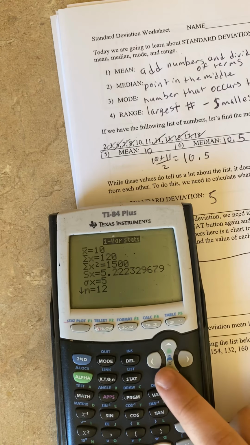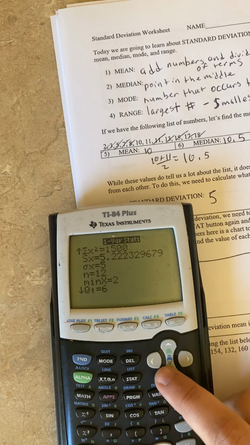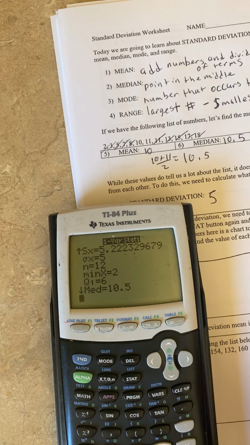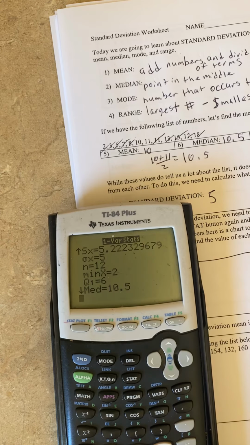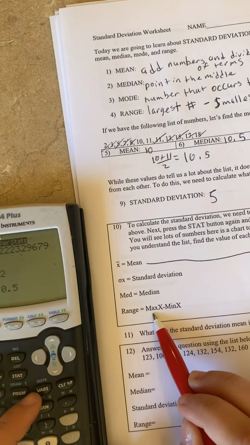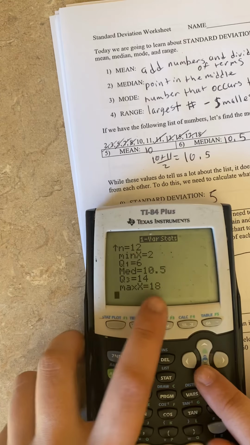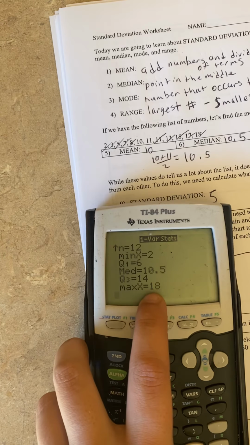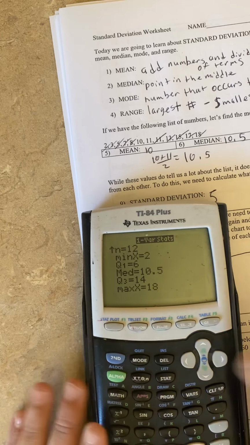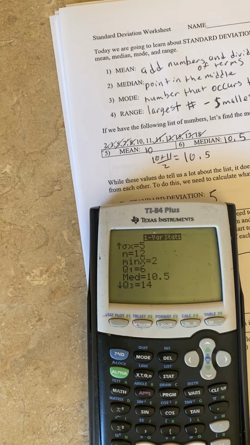Okay, if you scroll down some, now notice the n, that tells you how many terms you have. Your median, Med, that's your median, so 10.5. Now, your range, it doesn't outright say the range, but if you look on your sheet of paper, it's the max x minus your min x. So your max x, if you scroll down, is 18. And then you just subtract your min x, which is up here, to be 2, which gives us 16.